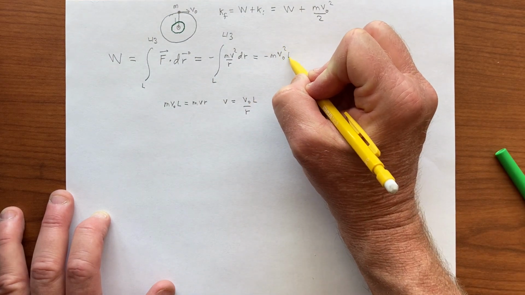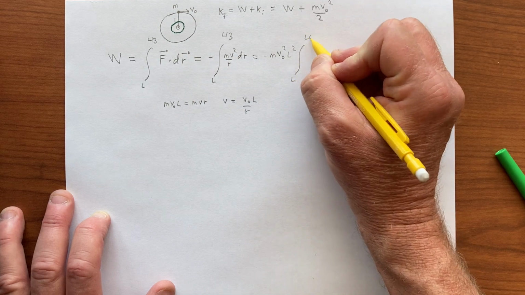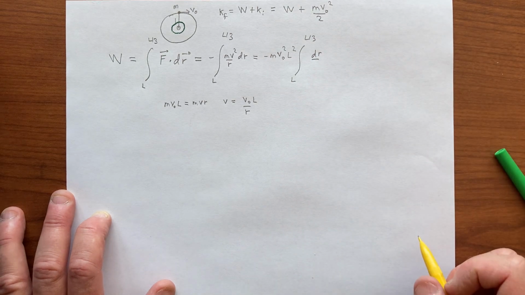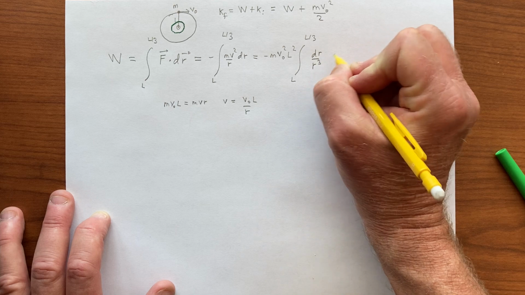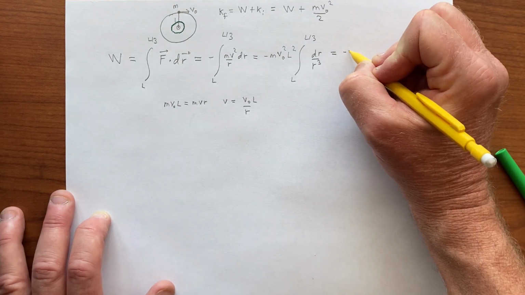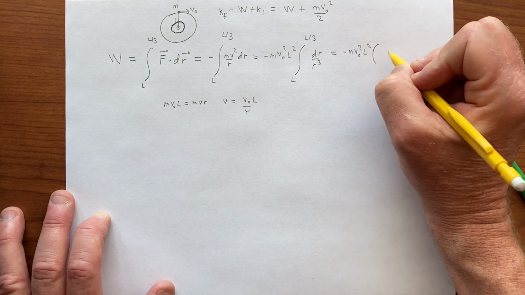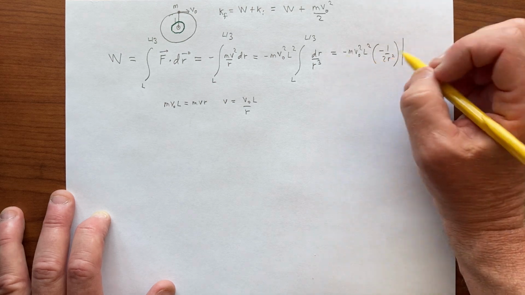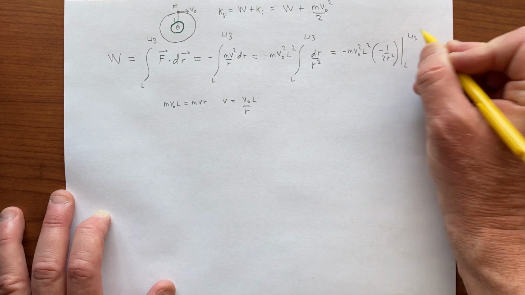That's a constant. L squared is also a constant. We end up integrating from L to L over 3 in dr over r cubed. And so we get a minus m v naught squared L squared times minus 1 over 2r squared. That's the result of the integral of 1 over r cubed from L to L over 3.